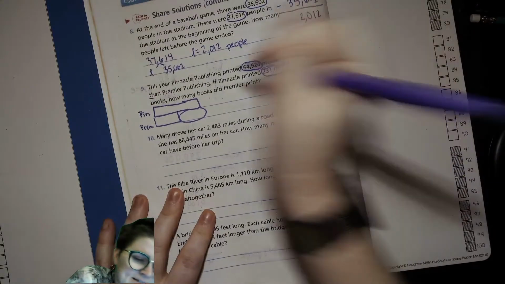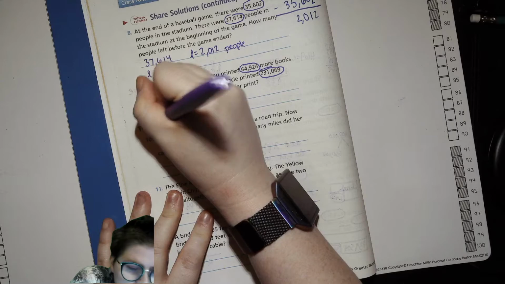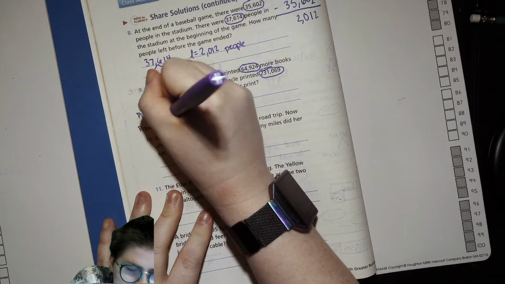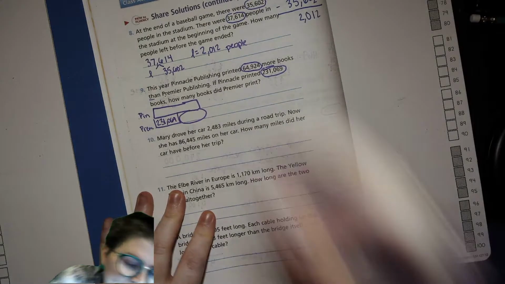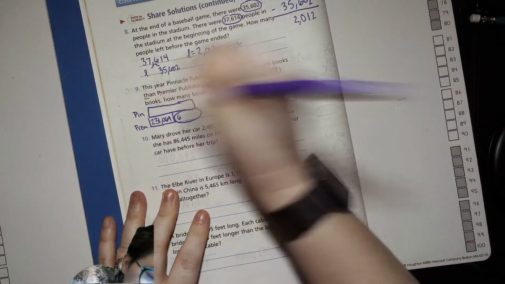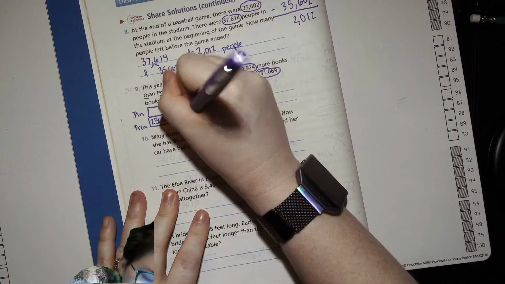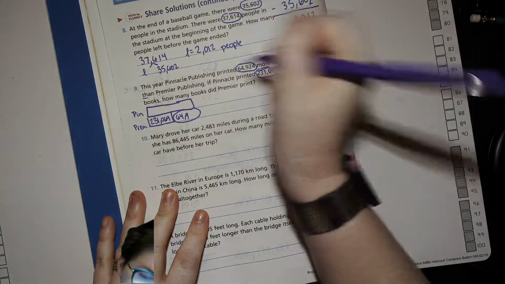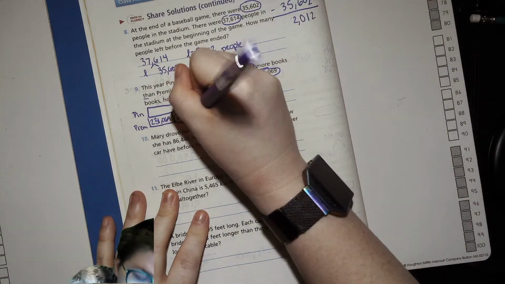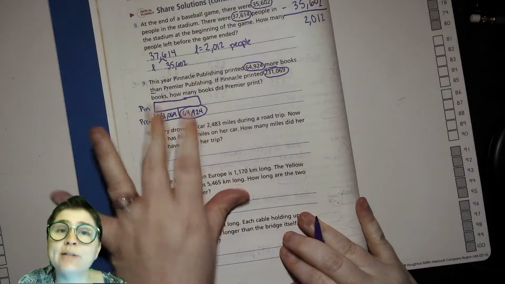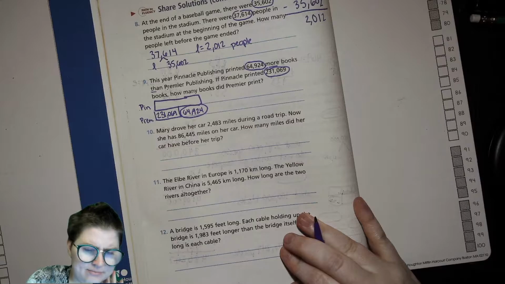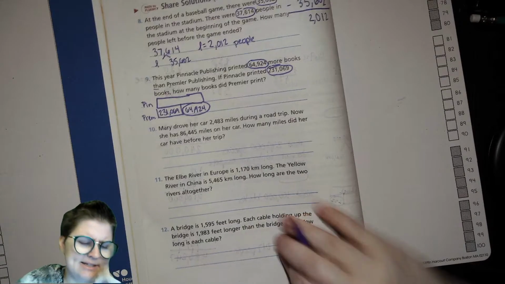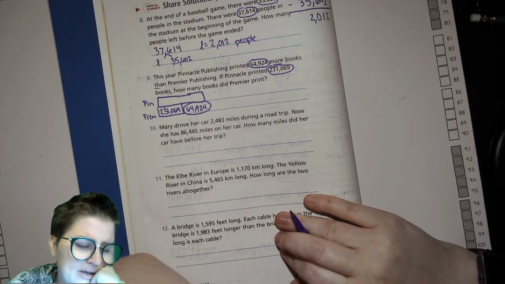So they did 231,009, and the difference number is this 64,900. And if we add those up, we will find out how many Pinnacle printed. Wait a second. This year, Pinnacle printed more books than Premier.